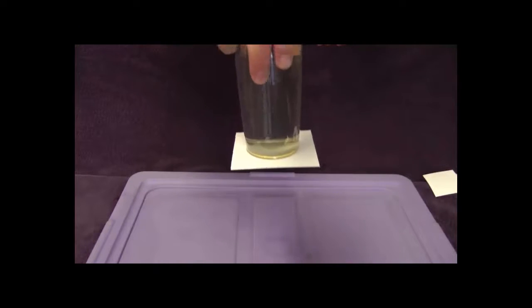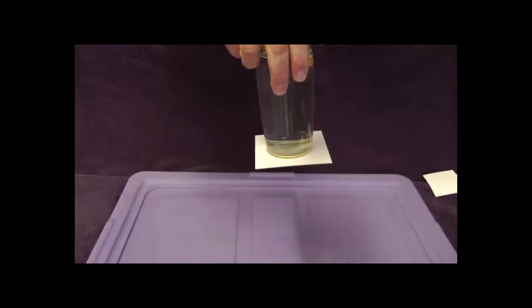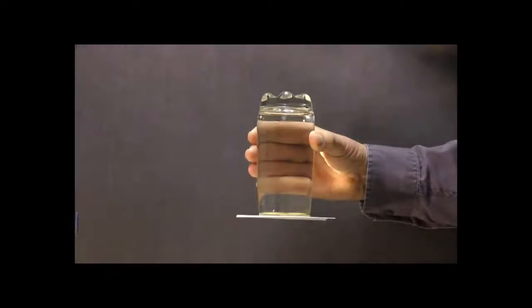Surprisingly, the water stays in the glass. Here's the explanation. The card provides a rigid membrane between the water and the air in the room. Air pressure pushes up on the card. Air pressure is not pushing down on the water because there is a vacuum at the top of the water.